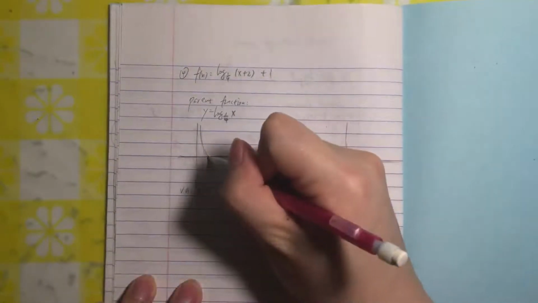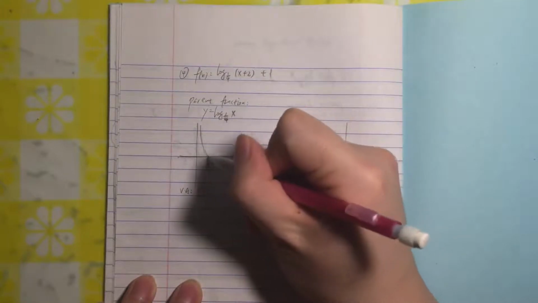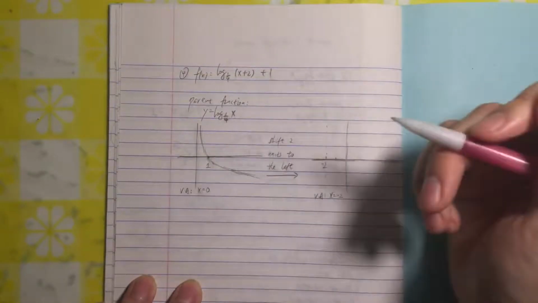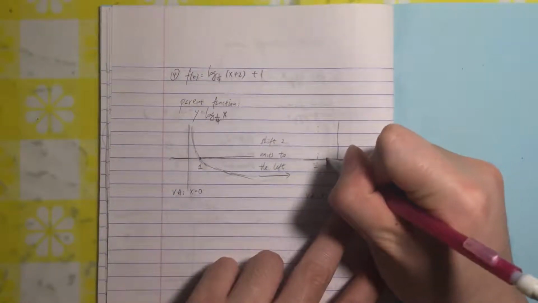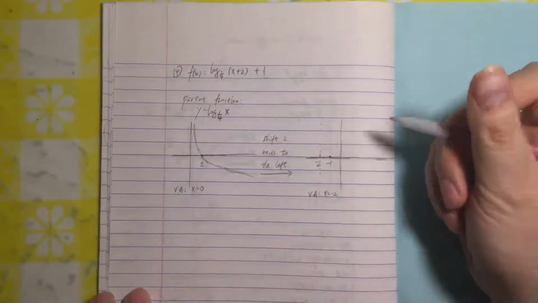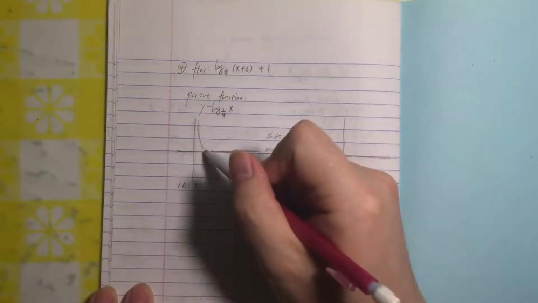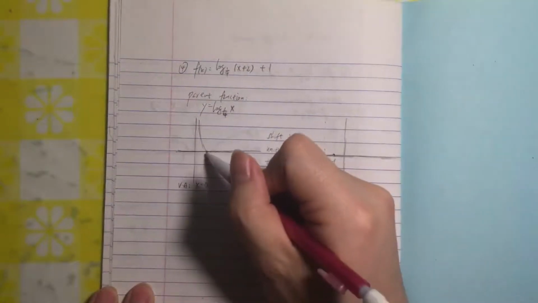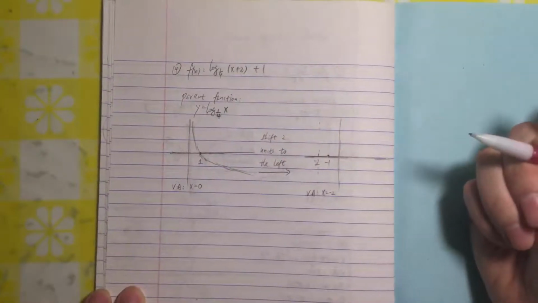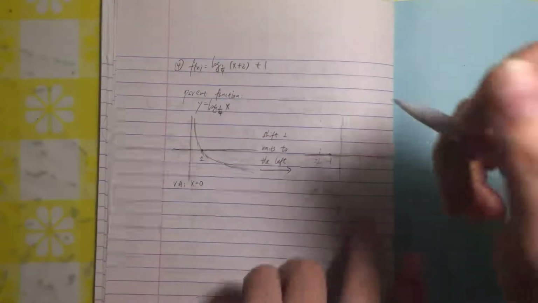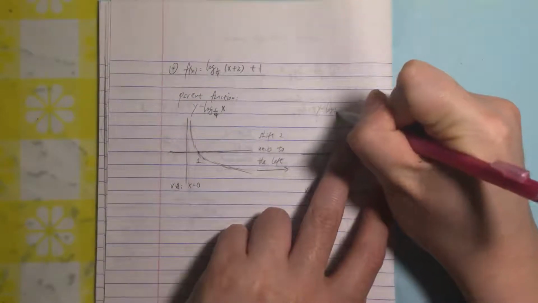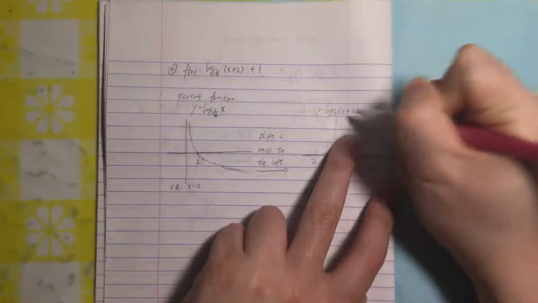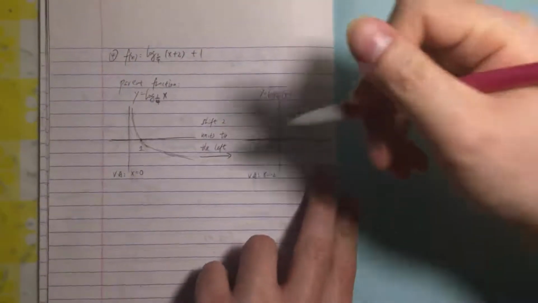This key point here was 1. If I shift it 2 units to the left, it becomes -1. That's the key point. Then sketch the graph in the same shape. That's the graph of y equal to log base 1 over 4 of x plus 2.